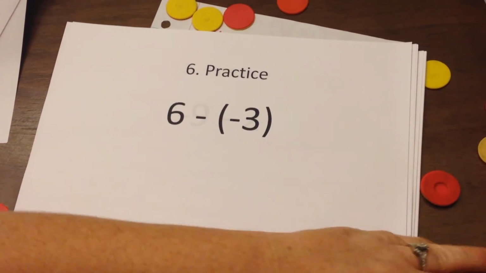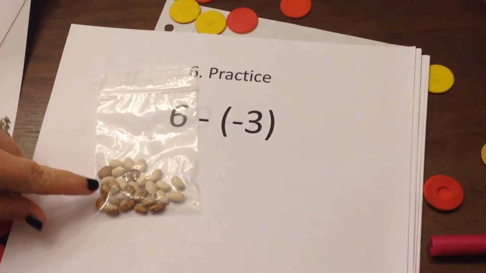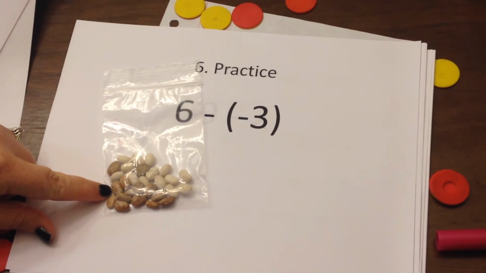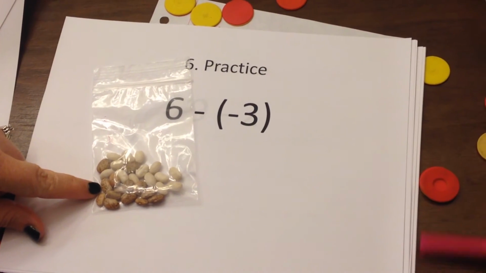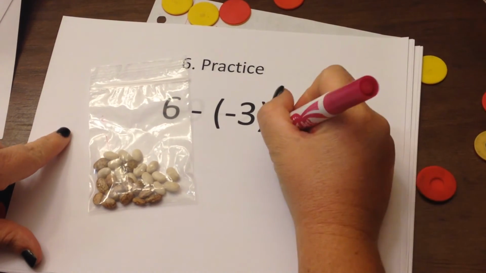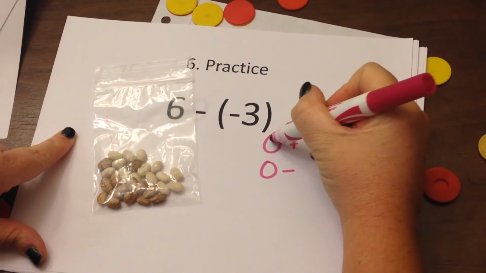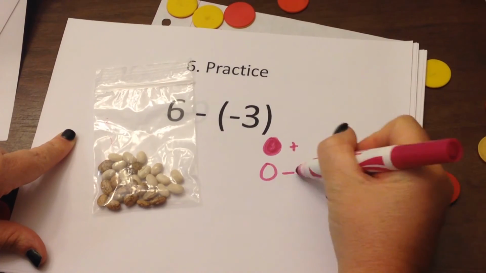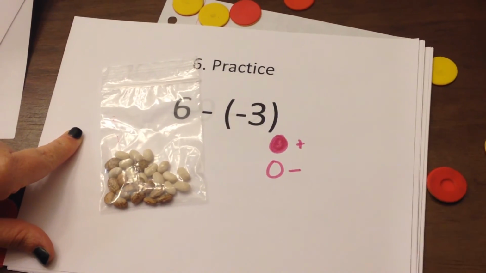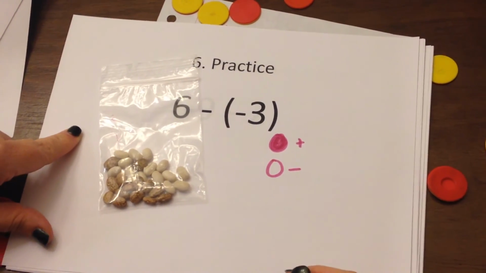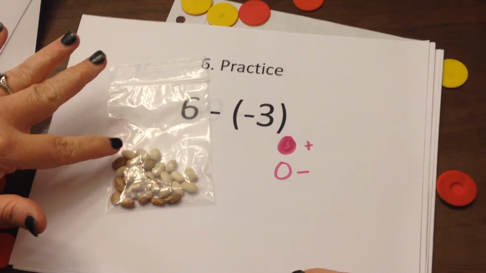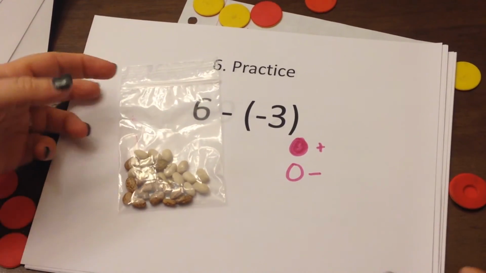And I almost forgot to remind you, I gave you a bag of beans. You have positive and negative beans. Whenever you model this in your journal, I don't care which ones you put as positive or negative. You could say the dark beans are positive and the light beans are negative. Just give me a key like this in your journal to tell me which ones are which. But you should have at least 12 positives and 12 negatives in here that you can work with.